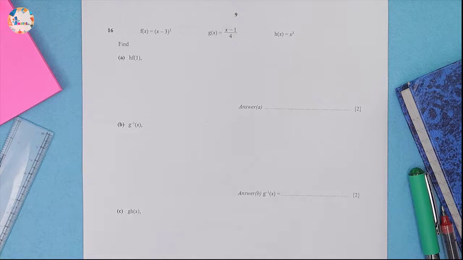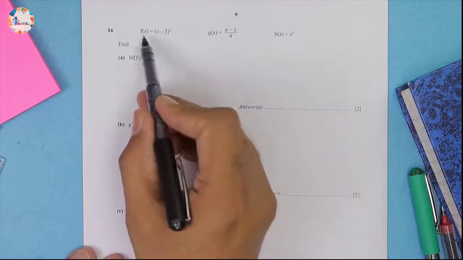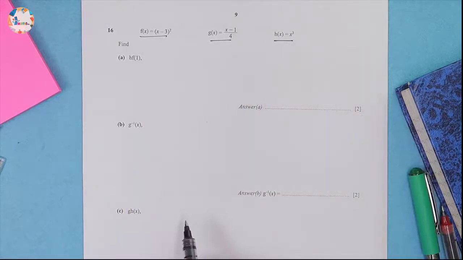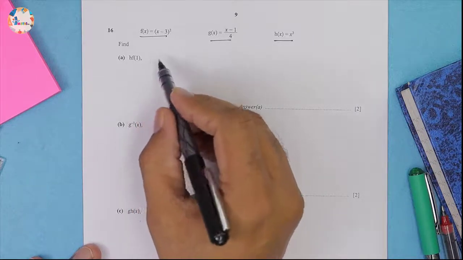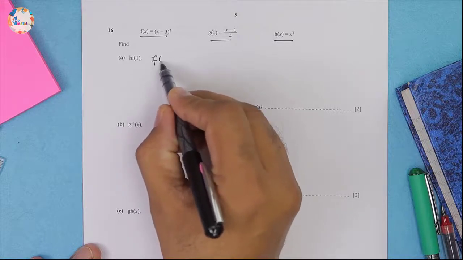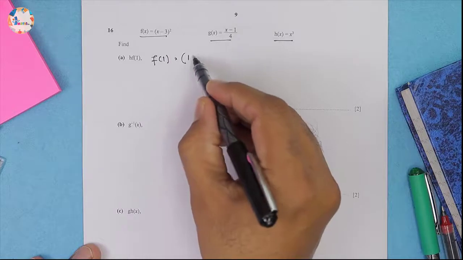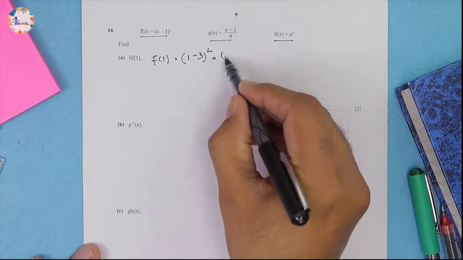Question number 16. Functions question. f of x is equal to this one. g of x is also provided. h of x is also given, and they are asking us to find f of h of f of 1. So first we will find f of 1. So f of 1 will be equal to, we'll replace 1 in this one. So 1 minus 3 whole square, which is minus 2 square, which is 4.